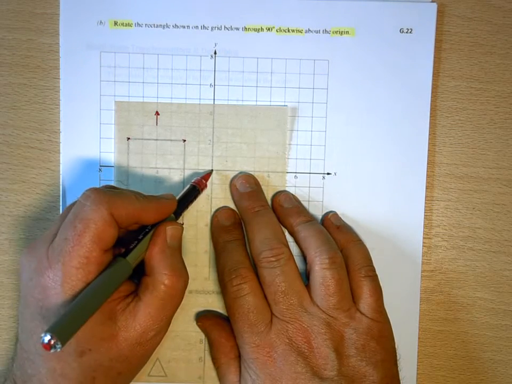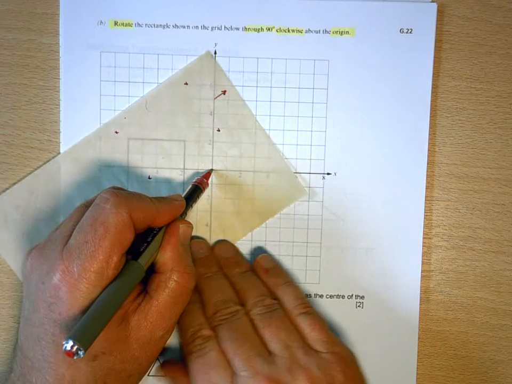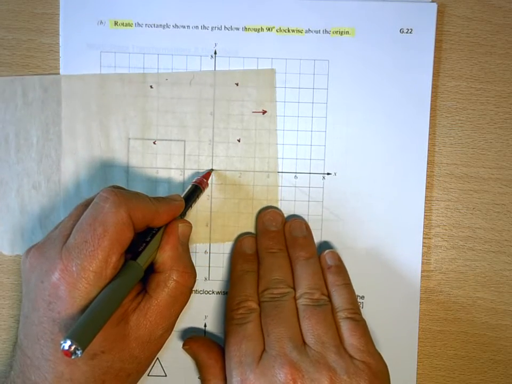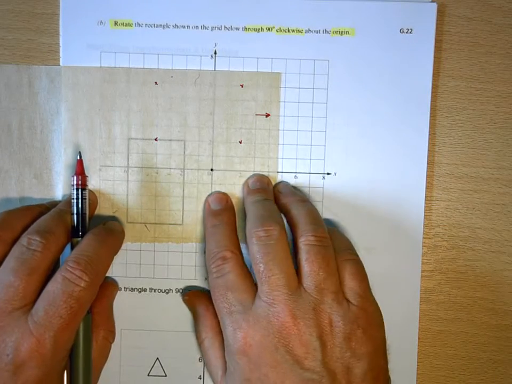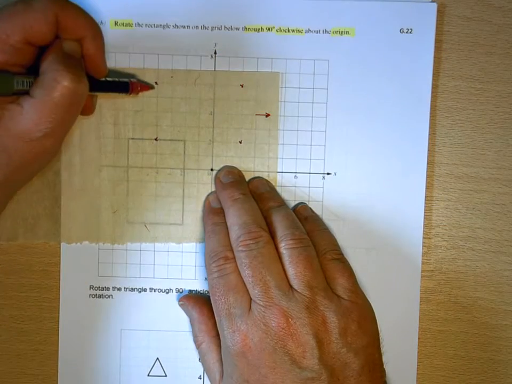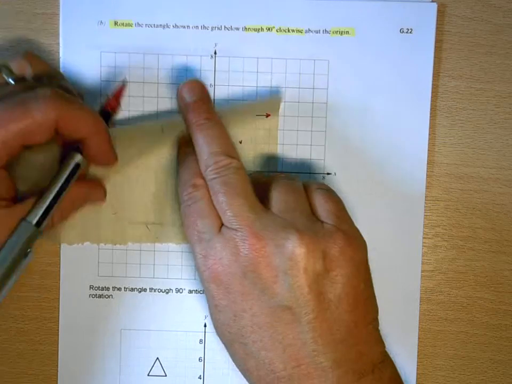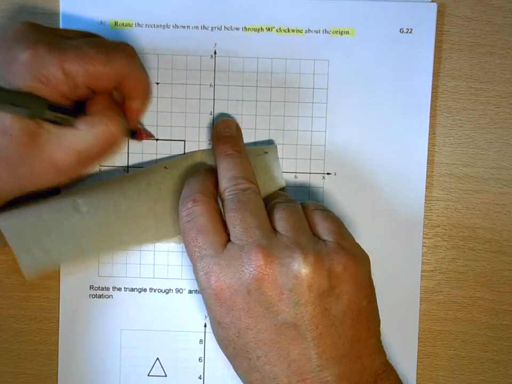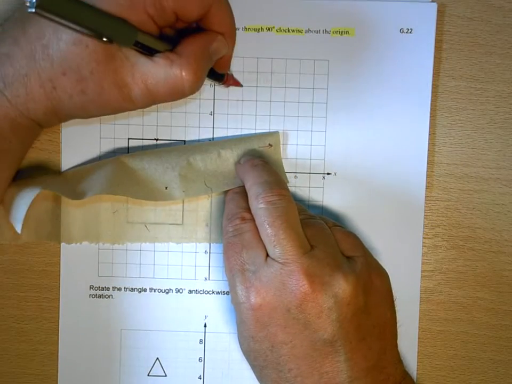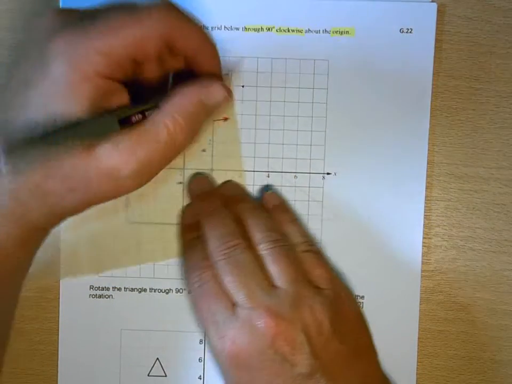So keep an eye on it, and as soon as it's pointing where we need it to, stop your rotation, and that's where your shape is going to end. So I'm going to have a corner there, I'm going to have a corner there, one there, and the last one there.